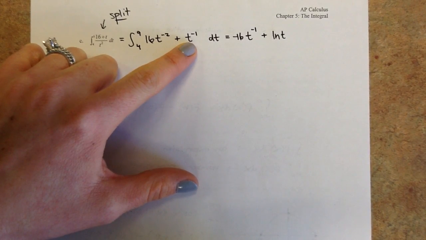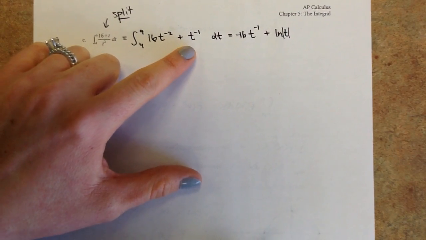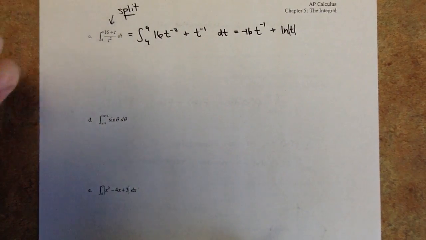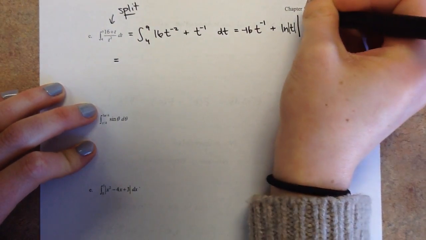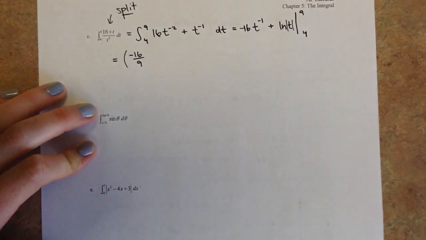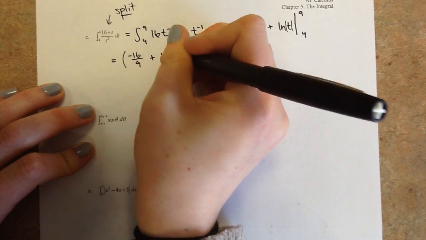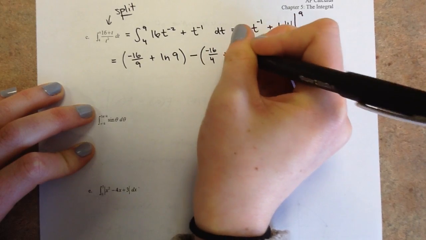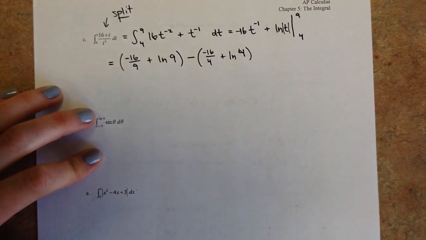Okay. One thing that I want us to be aware of is that we're technically supposed to have absolute values around the t because you're not allowed to plug in anything negative. And so just in case, you got to put the absolute values on there. Okay. So this equals, oh, and then I go from 4 to 9. Okay, so let me plug everything in. So -16, I'm going to put it over 9 instead of 9 to the negative first. And then plus the natural log of 9 minus, then I do -16 over 4 plus the natural log of 4.